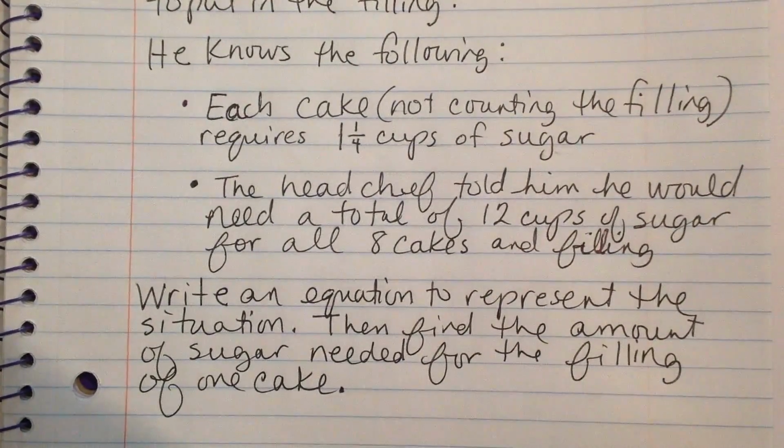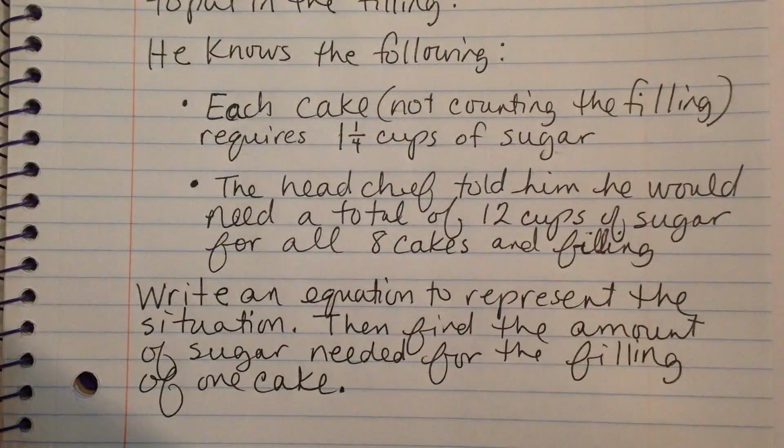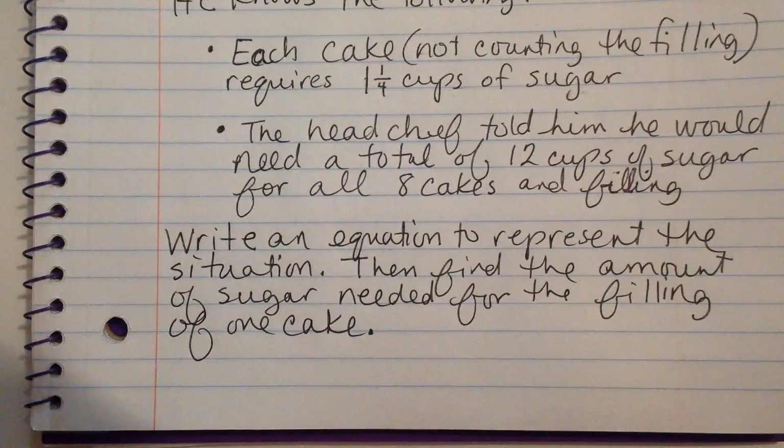So, what we're going to have to do in this reading problem is to let our variable represent what we're solving for. We need to know the number of cups of sugar needed for 1 filling.